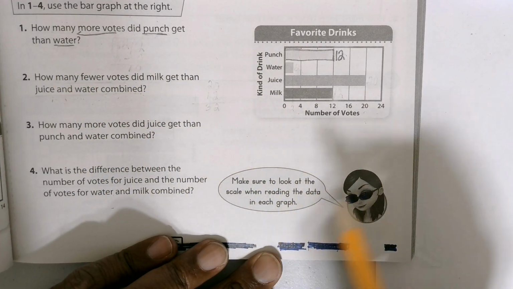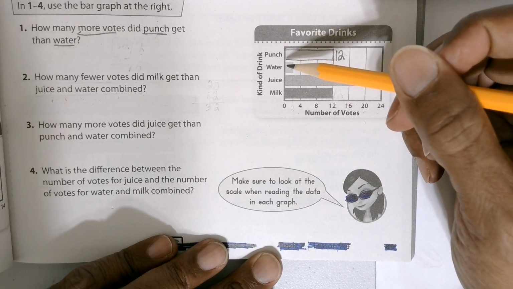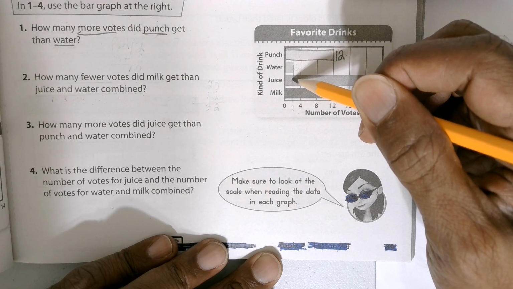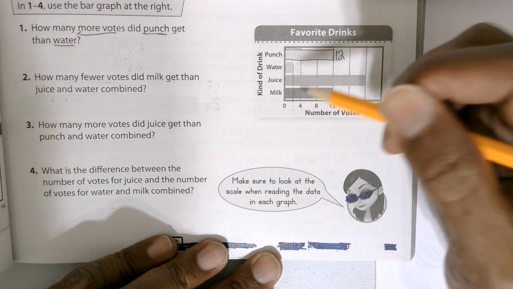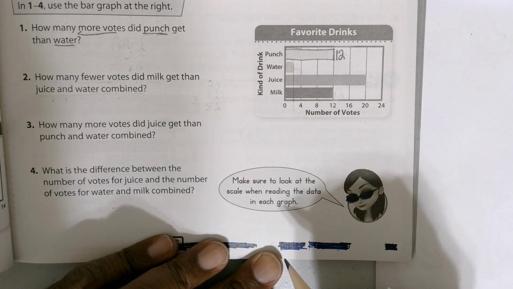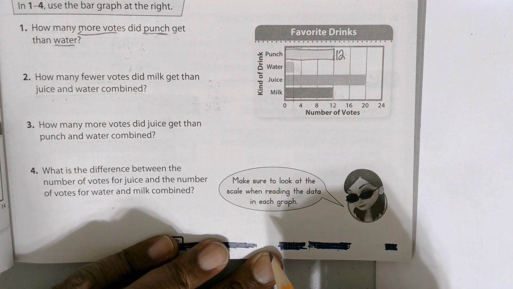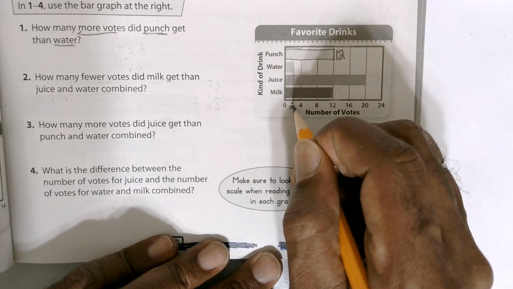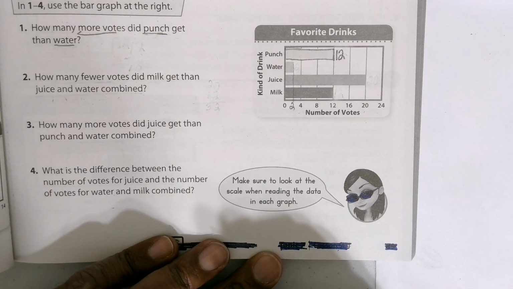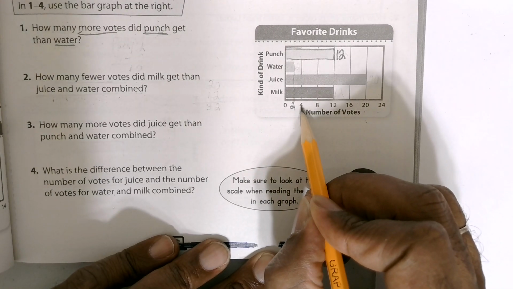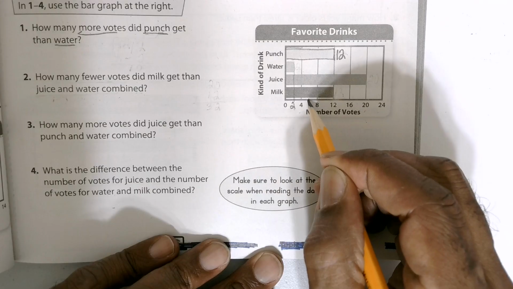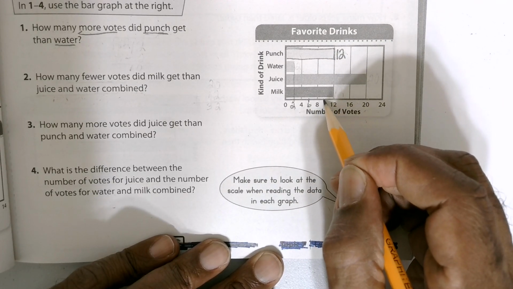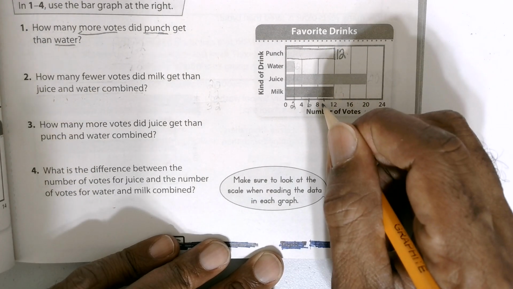Where it says water, how many votes did water get? Now look at this. Water falls in the middle between 0 and 4. What is half of 4? Exactly right. Half of 4 is 2. Now this is 2. This is 4. What's here? That's right, 6. What comes after 8 in the middle? 10.